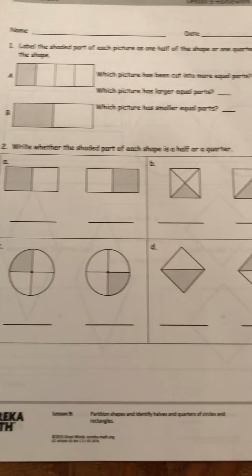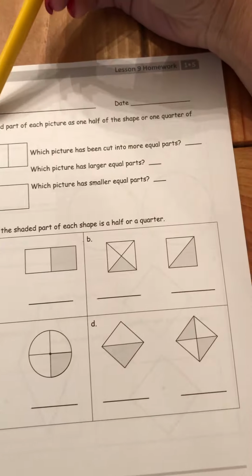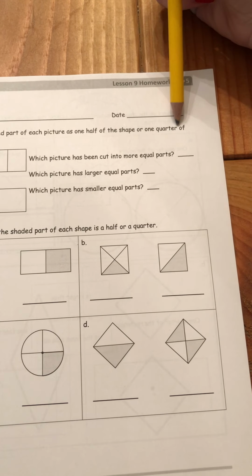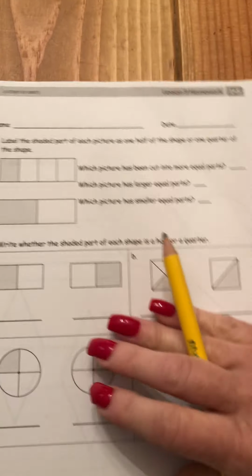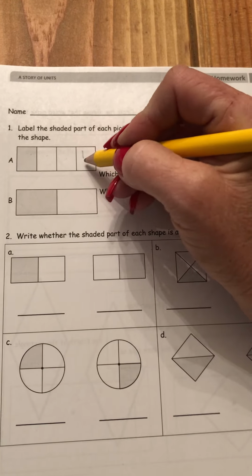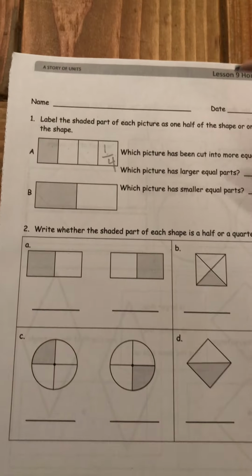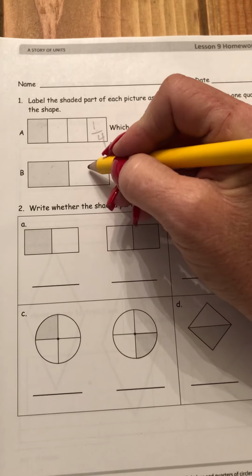We'll do a couple of the questions just to get us started, because these are short today and they're going pretty fast. Label the shaded part of each picture as 1/2 of the shape or 1/4 of the shape. So there's 1, 2, 3, 4. So we're going to label it as 1/4. 1 line 4. That's a fraction. This one says there's 2 parts, so it's half. So we put a 1 and then a half.